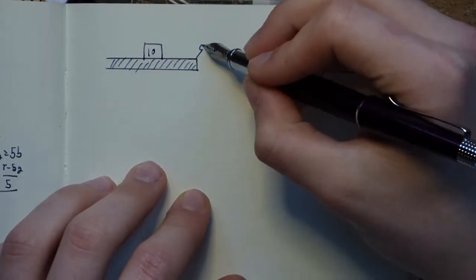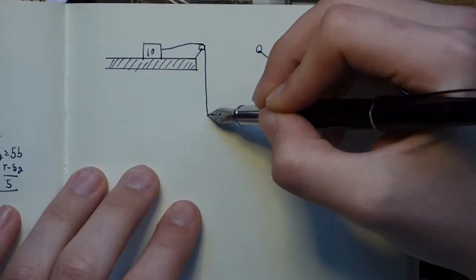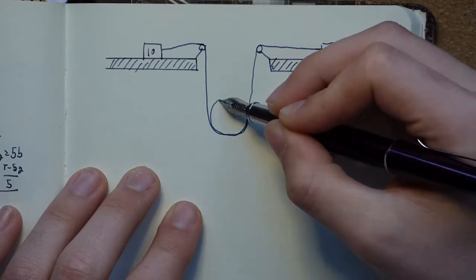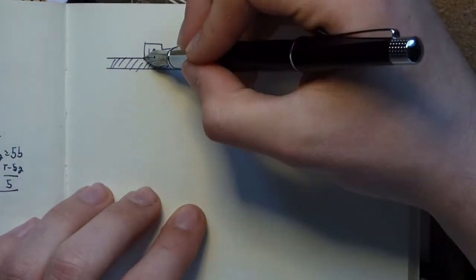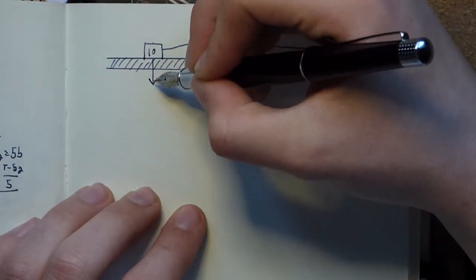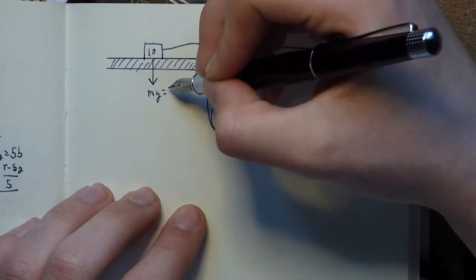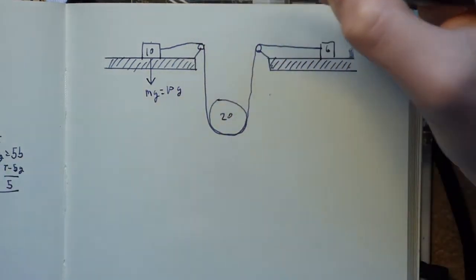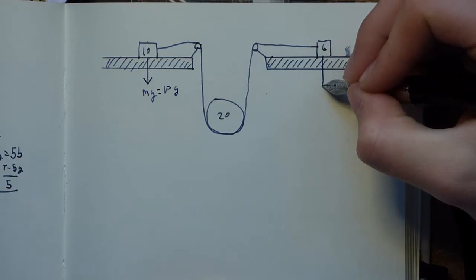So what you need to remember is that the acceleration of the 20 kilogram pulley is going to be the average of the acceleration of the other two particles, because it has two strings pulling it up, while the others only have the one string tension pulling it.